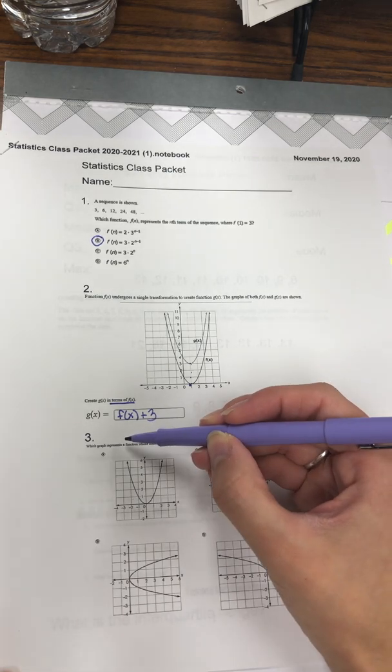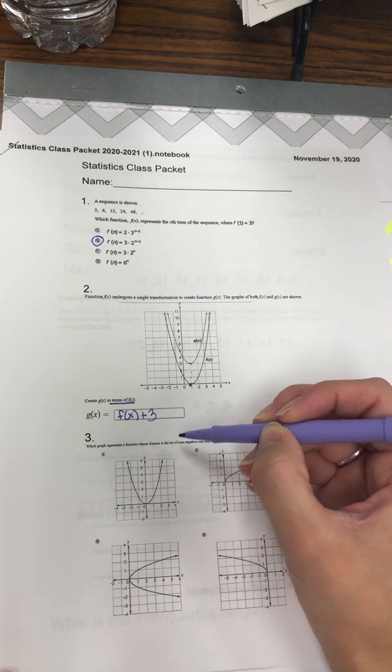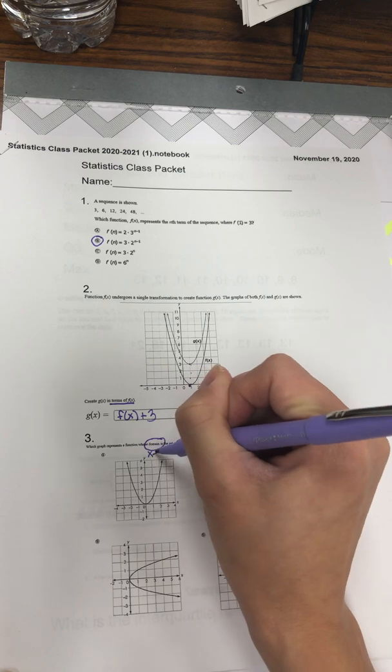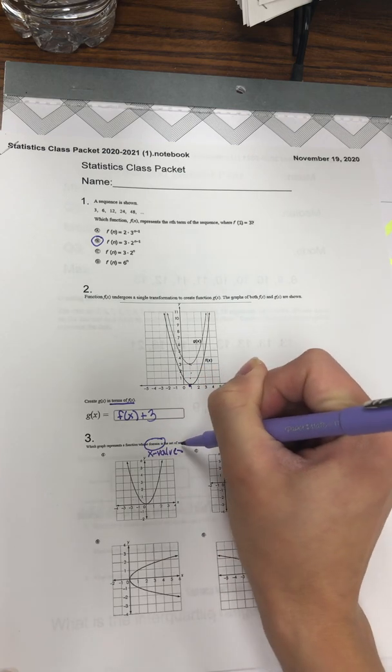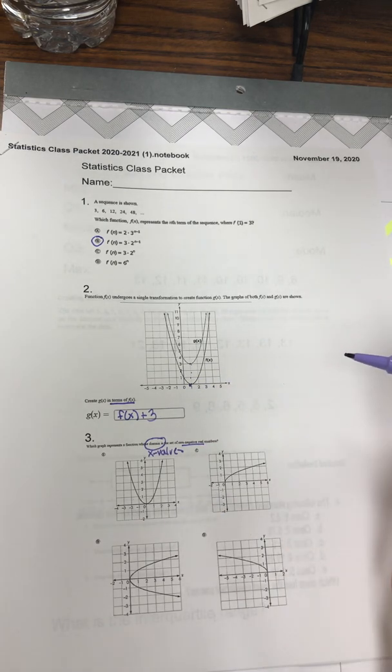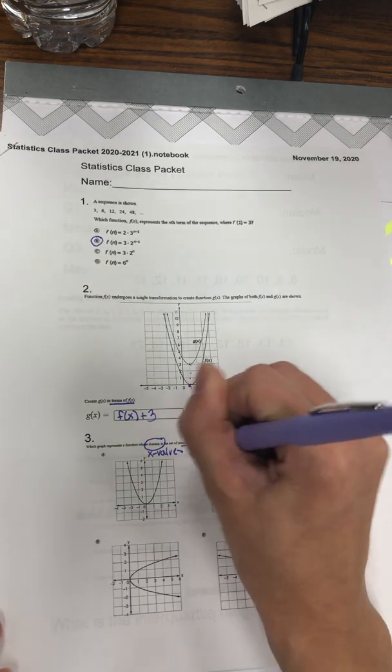The last one: which graph represents a function whose domain is the set of non-negative numbers? Domain is x values, and non-negative means positive. So which one of these graphs is showing only positive x values? That's basically what you're looking for, and that would be C.